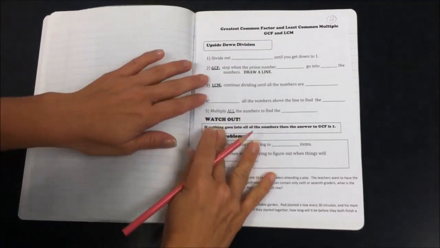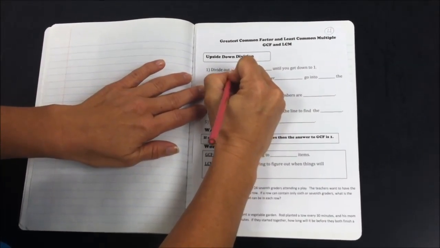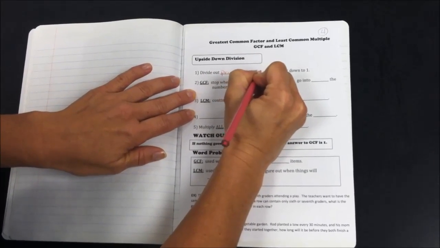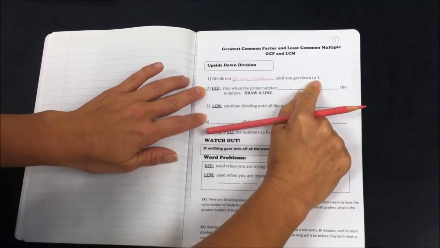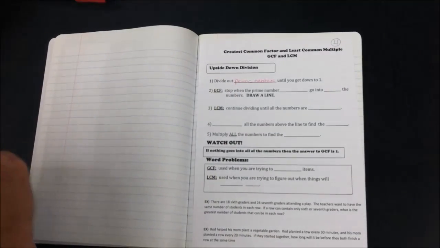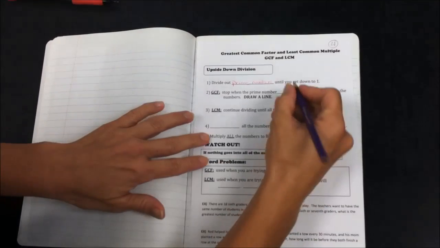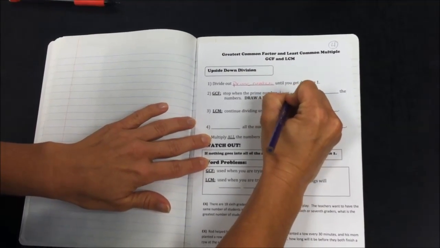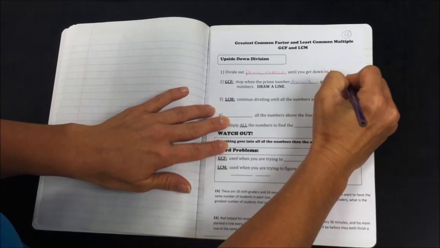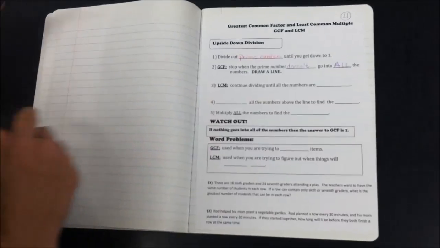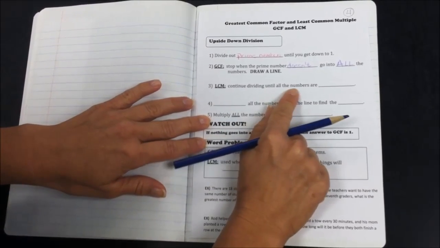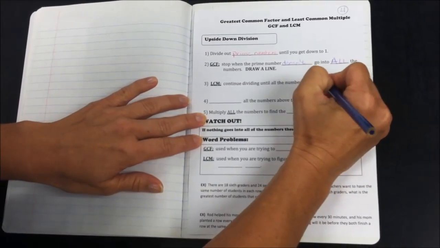So with one of my colors, divide out prime numbers until you get down to 1. The GCF, stop when the prime number doesn't go into all the numbers. For number 3, the LCM, continue dividing until all the numbers are a 1.